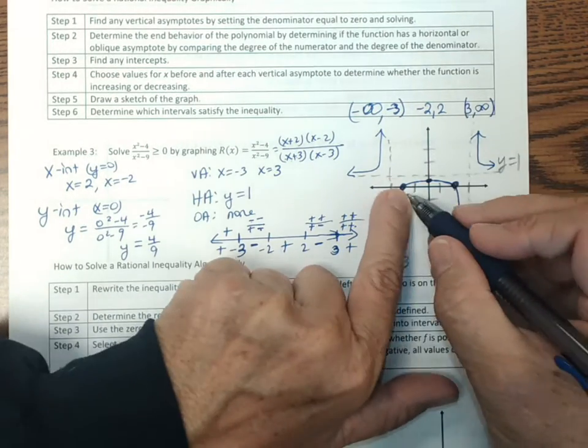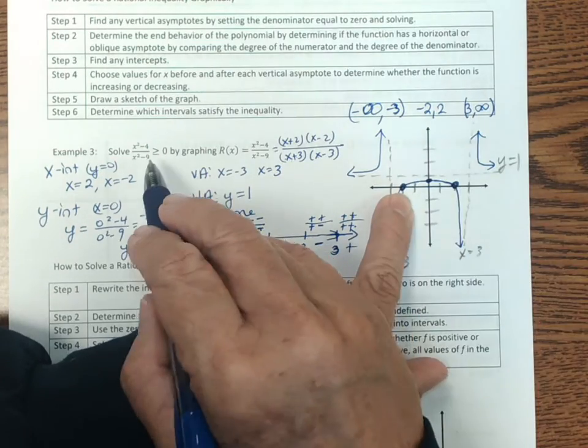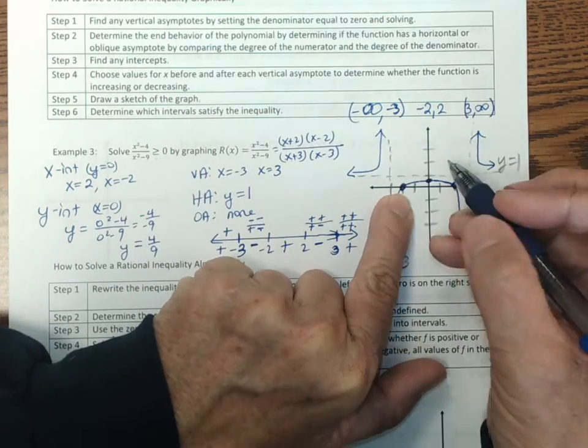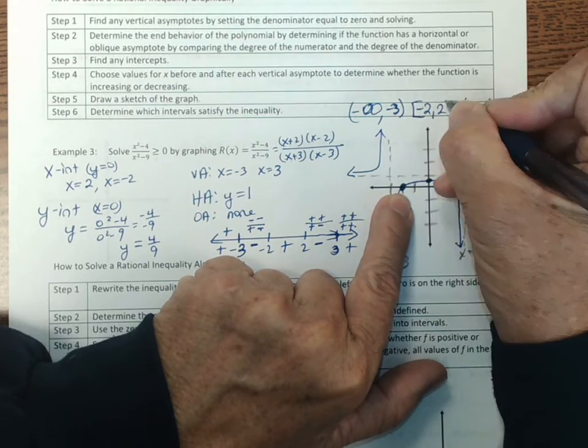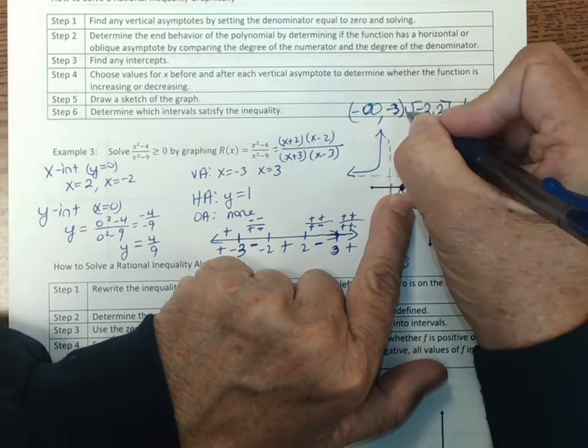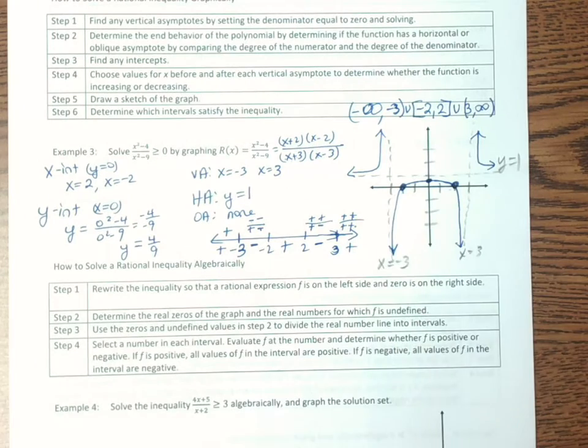Now be careful, from negative 2 to 2, we want it greater than or equal. So equal is okay, so we include that with the square brackets. And then we use that U to say joined. And there we go. There's your answer.